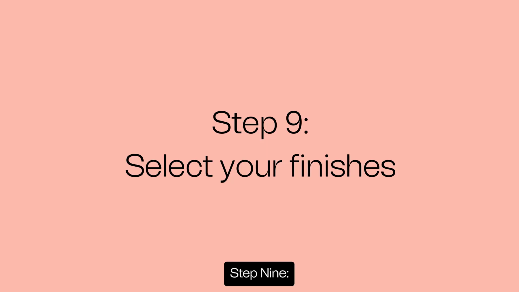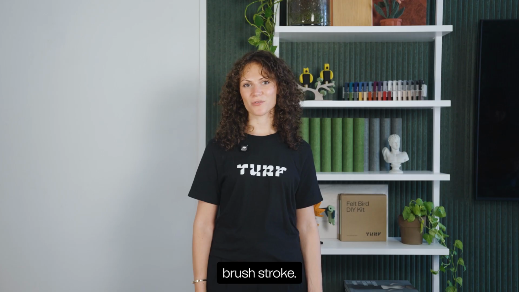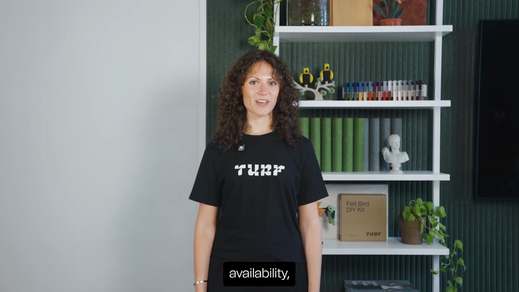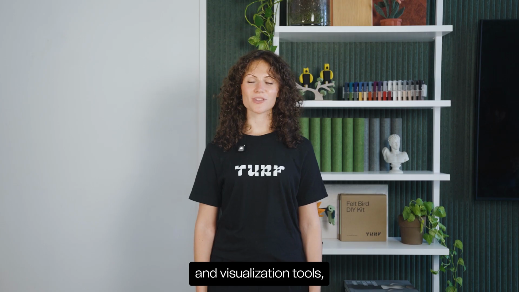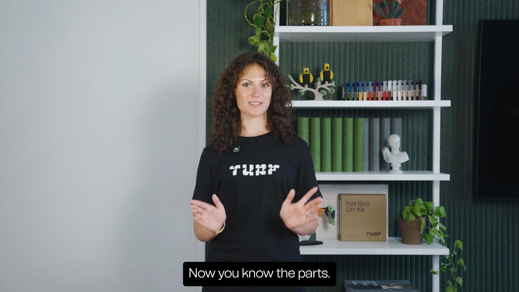Step 9. Select your finishes. Think of this as your artistic brush stroke. Browse our award-winning color palette to start. For full finish availability and visualization tools, refer to the Plaid cut sheet or visit turf.design/colors.